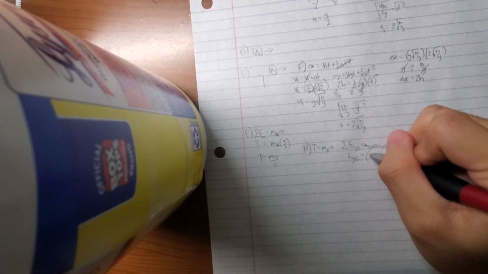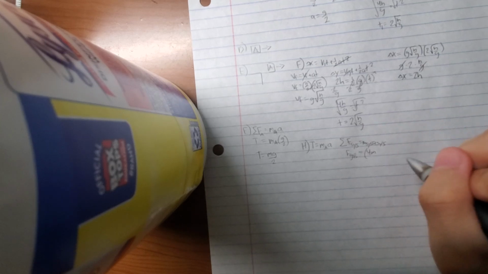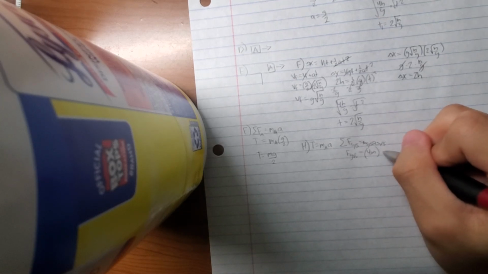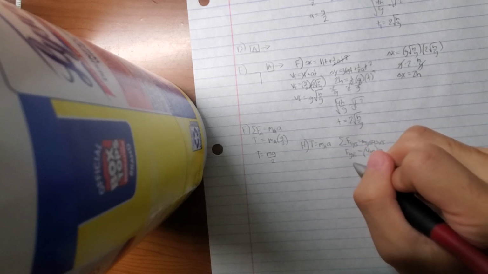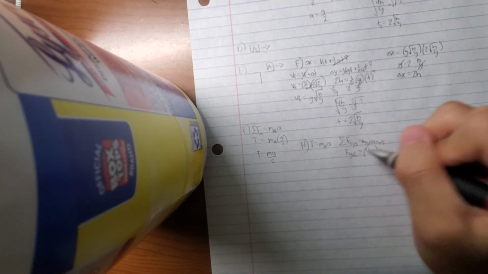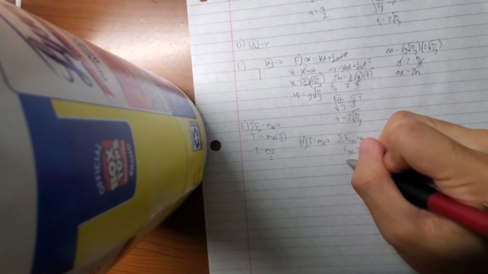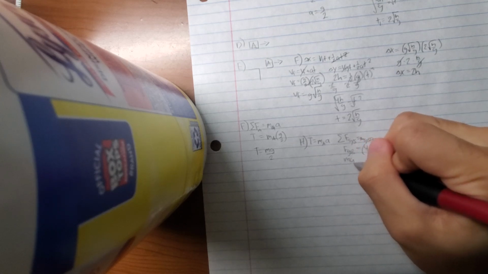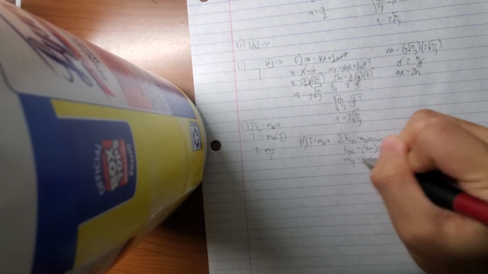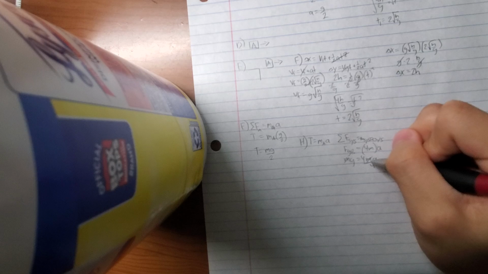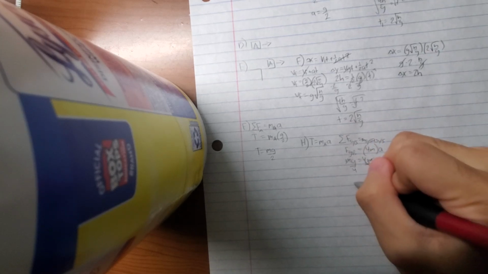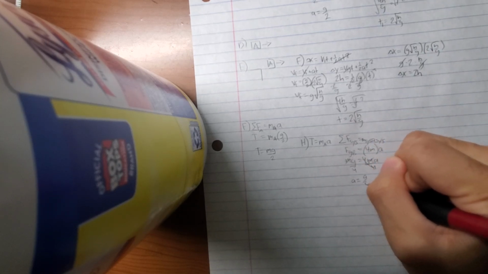So it actually does change, because 3m plus m times a. So this is just going to become mg equals 4ma. Sorry, a is going to become g over 4, which is different.